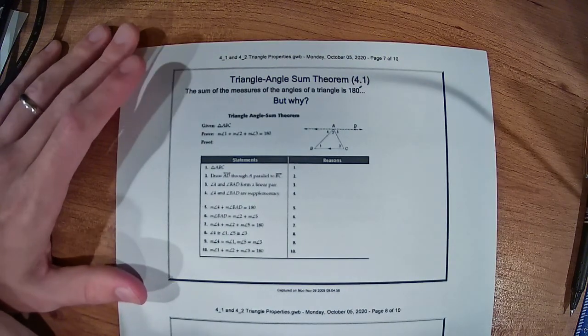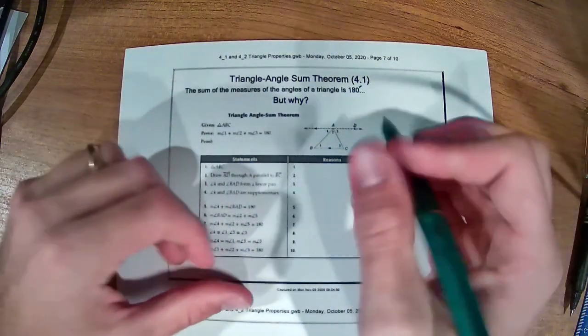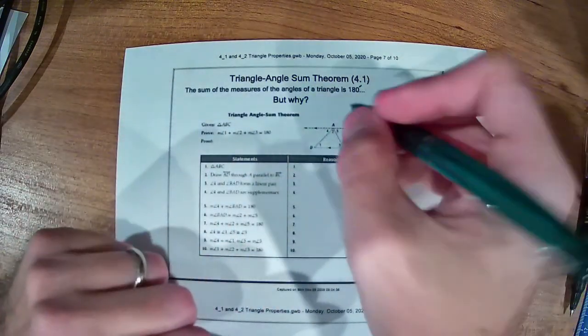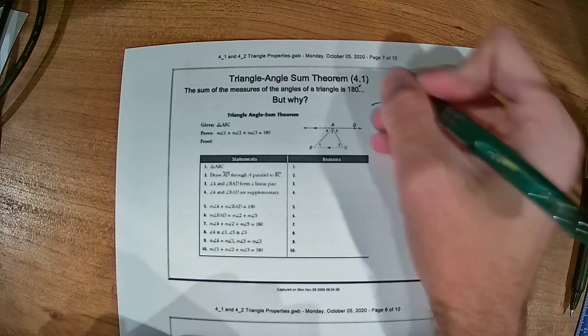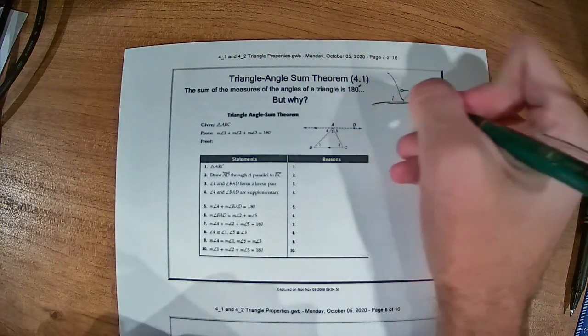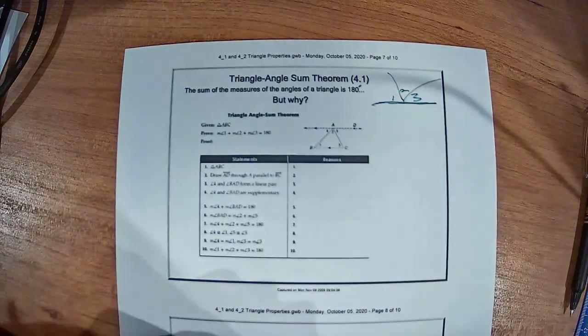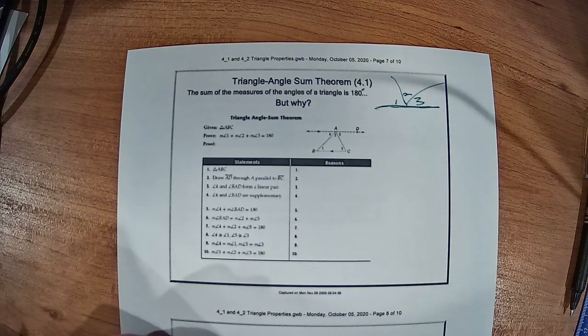The question, of course, now is why? So one way I showed you is to simply take a piece of paper, cut out a triangle, tear them up, and then you could simply put the angles together, and you'll see that you'll get something, as we said earlier, that might look like that, where 1, 2, 3 angles, and you get this nice straight edge for a full 180. Here's a more formal way of proving it.